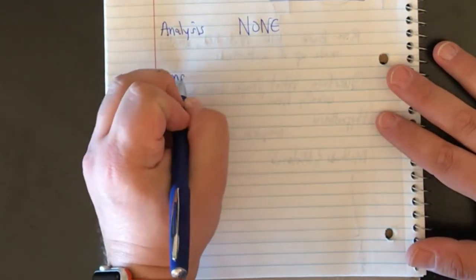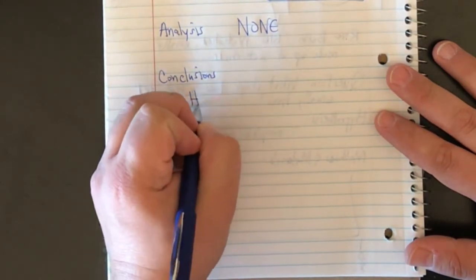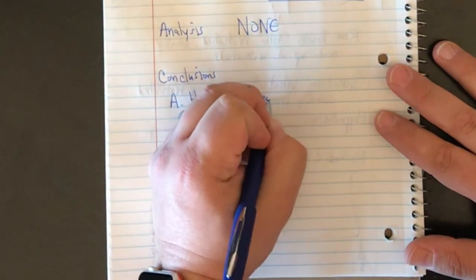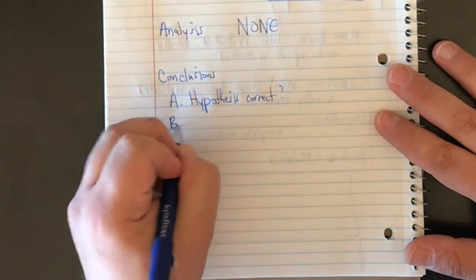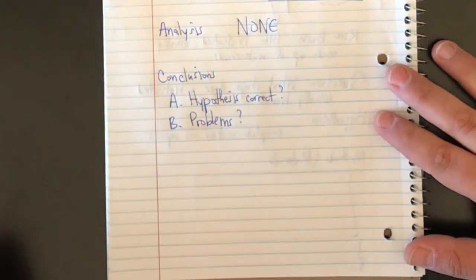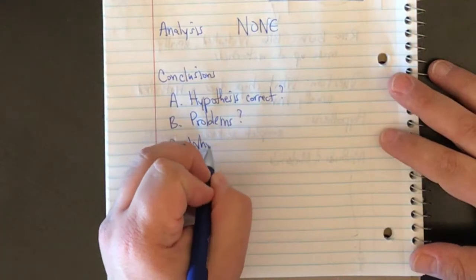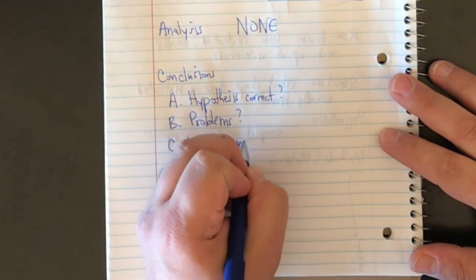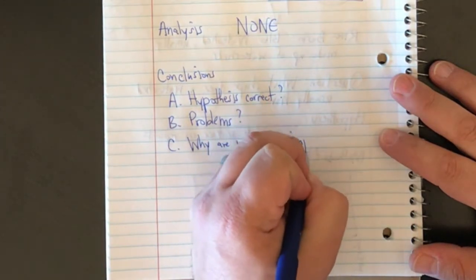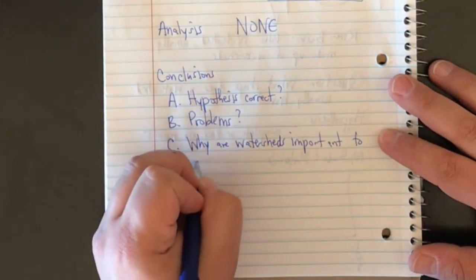And your conclusions. First, was your hypothesis correct? Secondly, what problems or mistakes did you make? Third, why are watersheds important to understand?